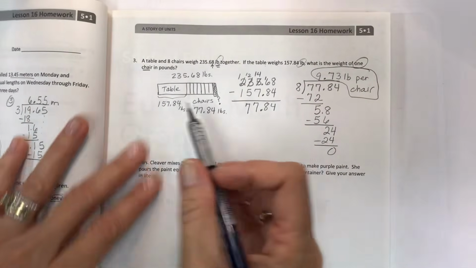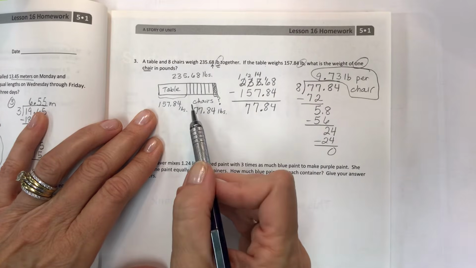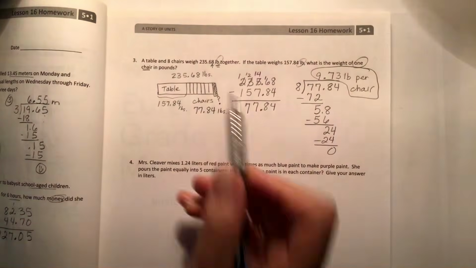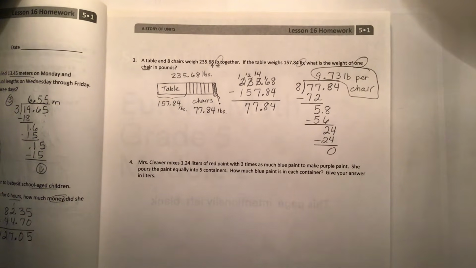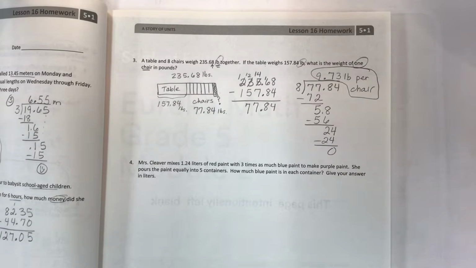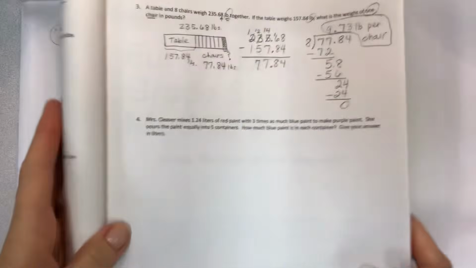Okay, so I hope that makes sense. So those tape diagrams, the purpose of it is to show the different parts that make up the whole. And then you can see what you have to solve for. So these little pictures are great. Let's do the last one.